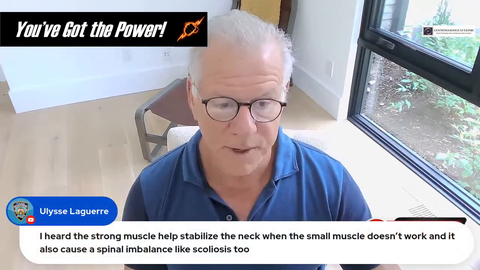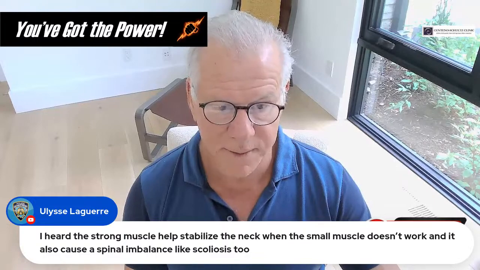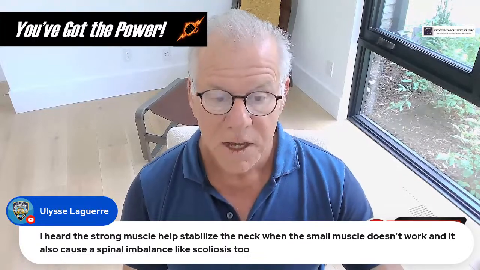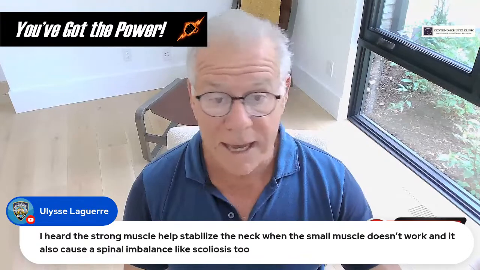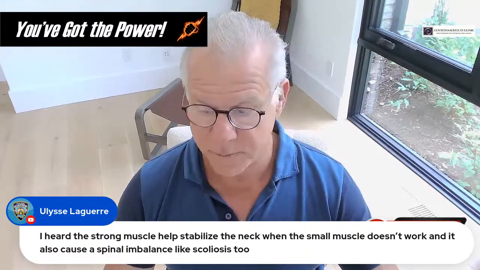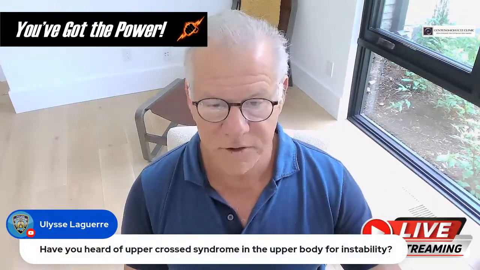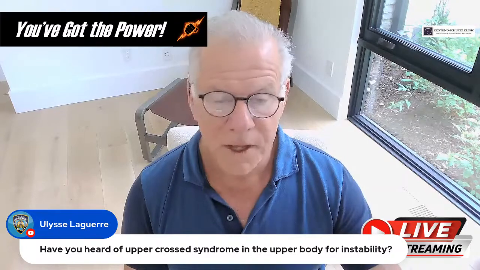I heard the strong muscles help stabilize the neck when the small muscles don't work, and it also causes spinal imbalance like scoliosis too. Yeah, the large muscles kick in when the small muscles aren't working, and that can lead to all sorts of problems. Have you heard of upper cross syndrome and upper body instability?